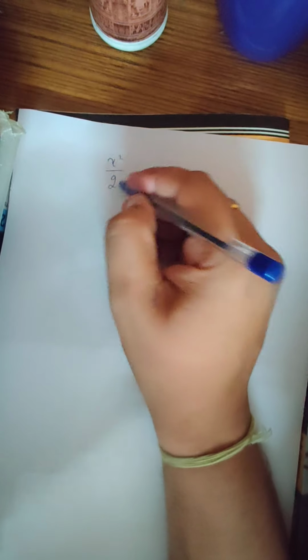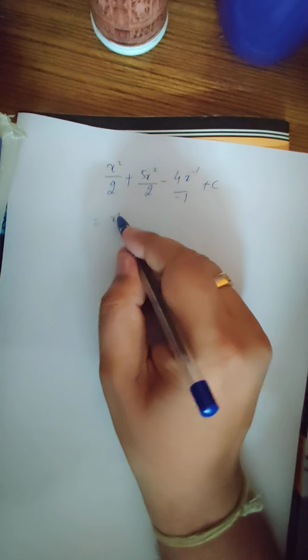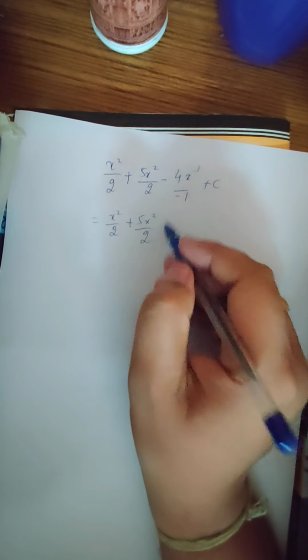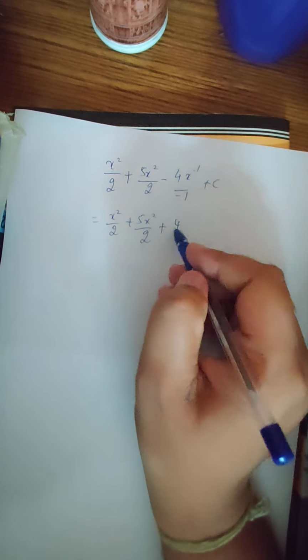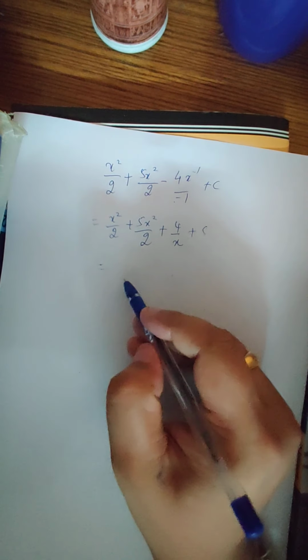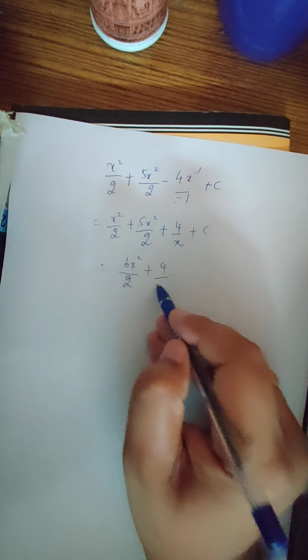So final answer will be x square by 2 plus 5x square by 2 minus 4x power minus 1 by minus 1 plus c becomes x square by 2 plus 5x square by 2 minus into minus is plus 4 x power minus 1 is by x plus c. Denominators are same, you can add 5x square plus x square is 6x square plus 4 by x plus c.